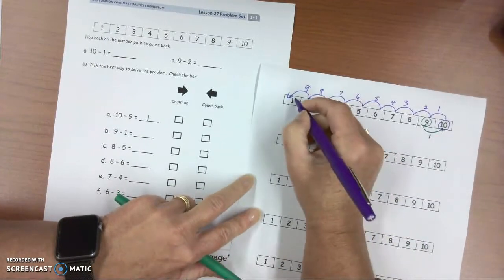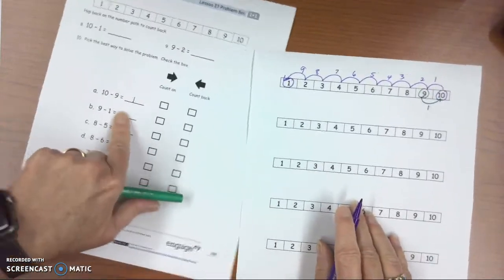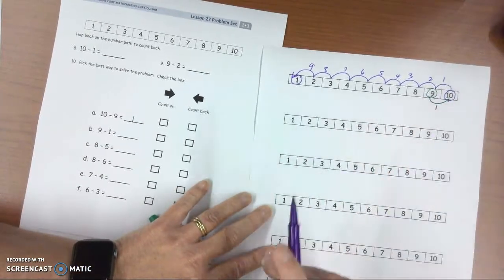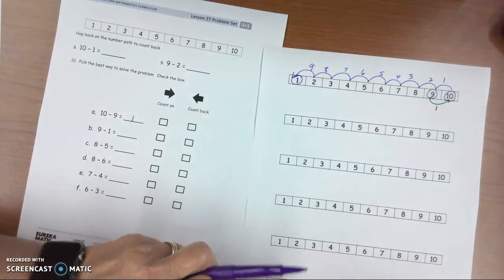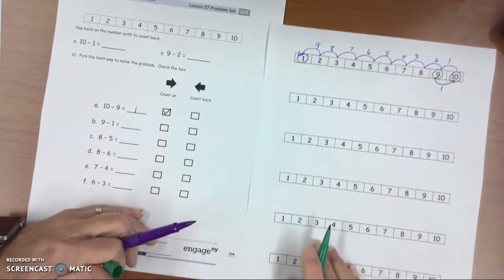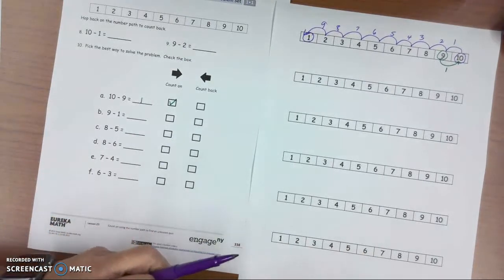While we still end up at 1, and the difference is still 1, the counting on strategy was more efficient, which is a faster way to solve the problem. So this first example, we would use the counting on strategy. Let's look at the second example.